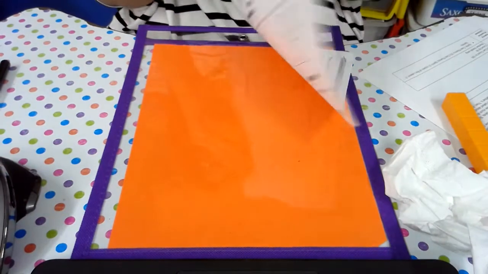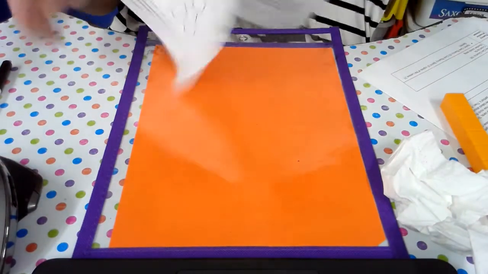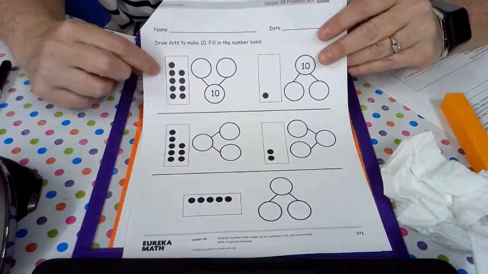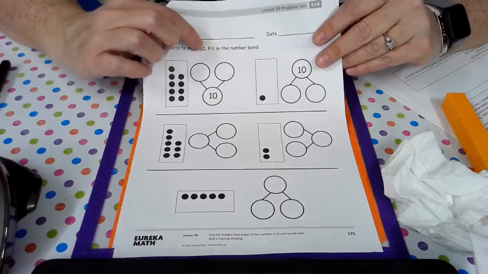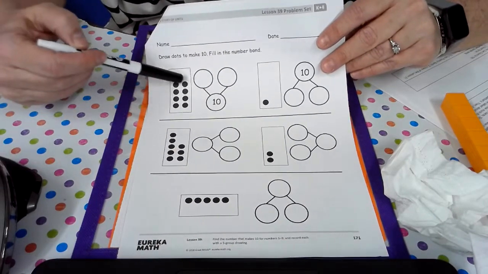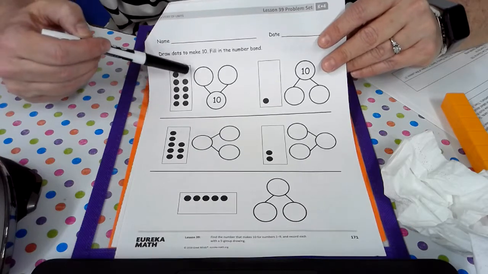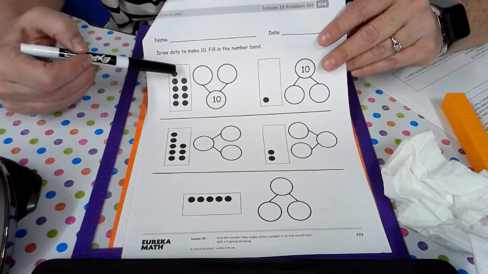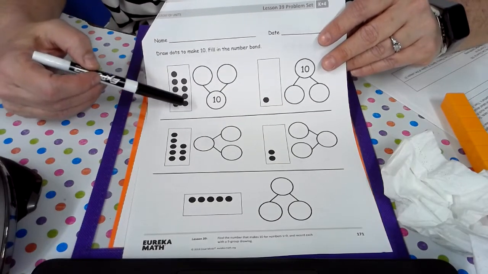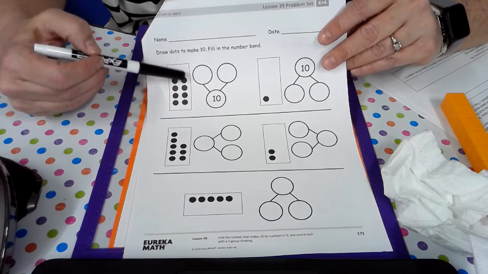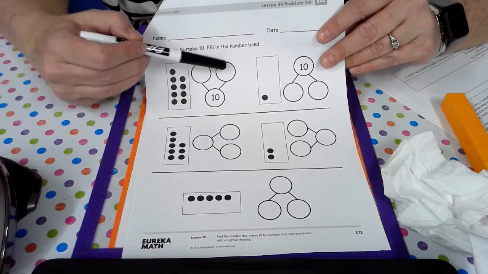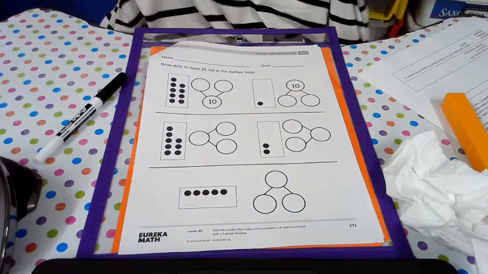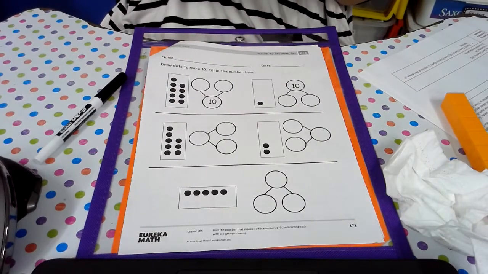So on your paper today, you're going to fill in. It says draw dots to make 10. Fill in the number bond. So on this one, there are 9 dots. And how many more dots do we need to get to 10? That's right, we only need one more. We could count. We could say 1, 2, 3, 4, 5, 6, 7, 8, 9, 10. And we would write the numbers 9 and 1 in there. Okay, so it's just kind of like the game we were playing at the beginning of our session.